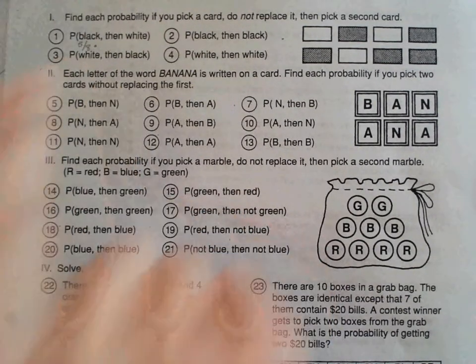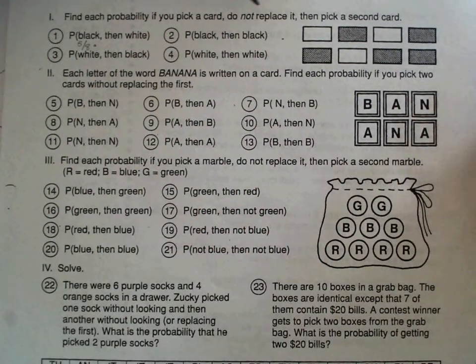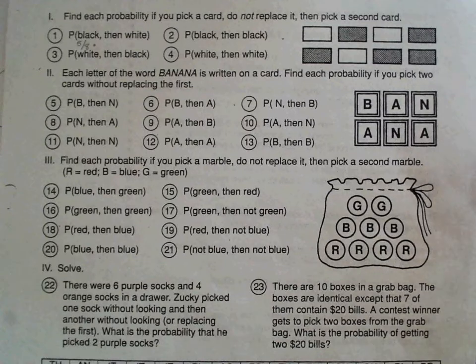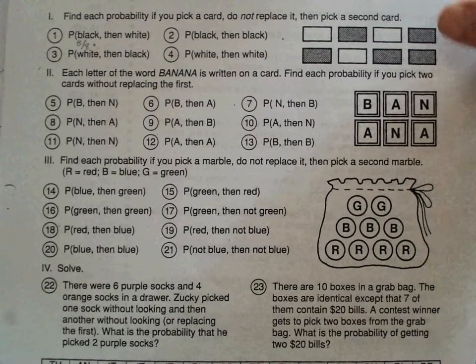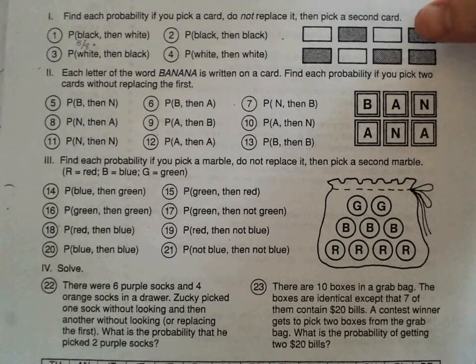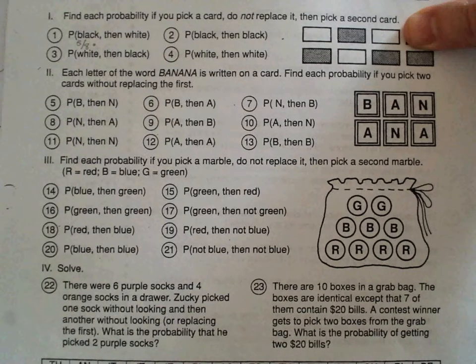times. Now, like I said, it says you do not replace the cards. Each time you're only taking out one of anything. It doesn't matter what section we're on, whether we're doing cards or marbles or whatever. You're only taking out one each time. So when I did this in class with all my other students in years past, we always kind of put our thumb over it like this right here. If I was drawing on the board, I'd cover it with my hand, something like that.